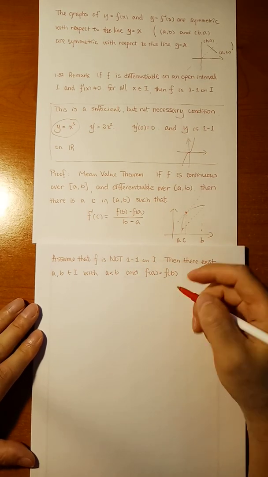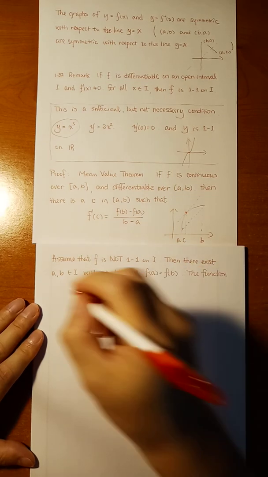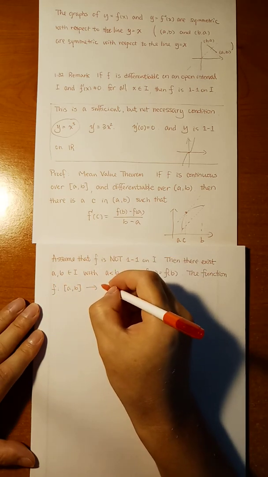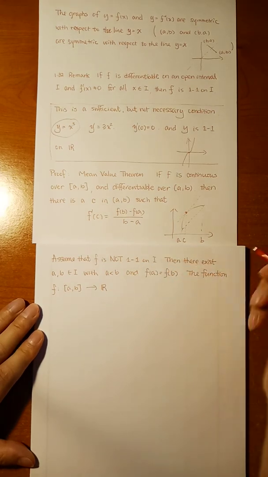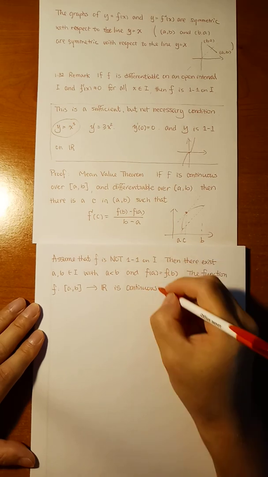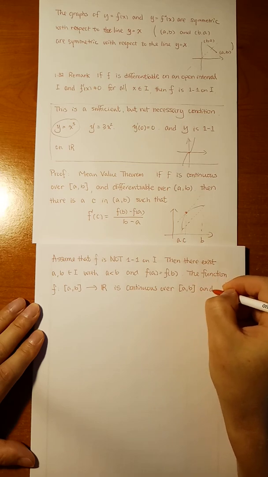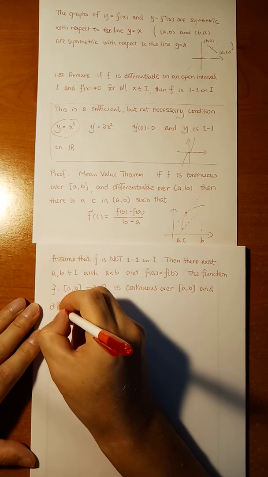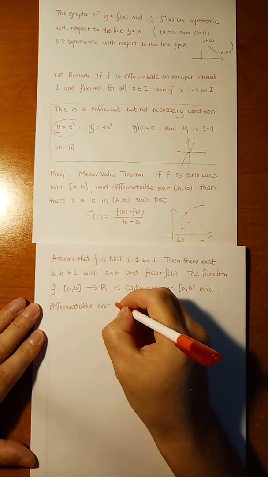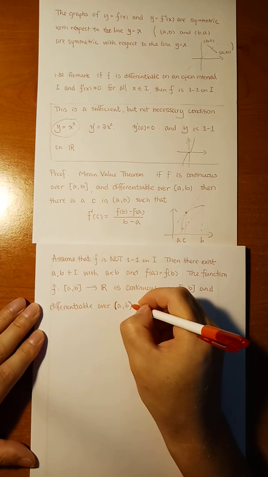Then we collect the information. The function f, we consider it from the closed interval [a, b] to the set of R, is continuous over the closed interval [a, b] and differentiable over the open interval (a, b).